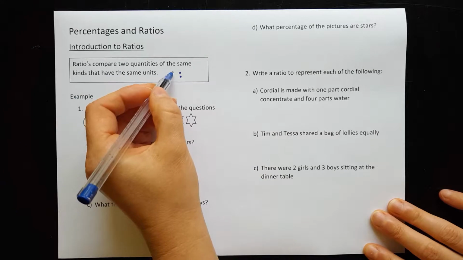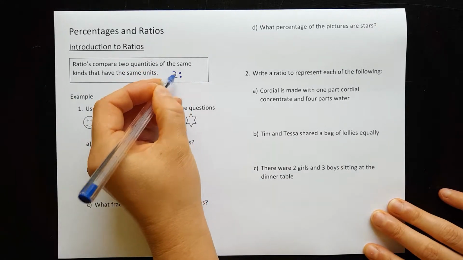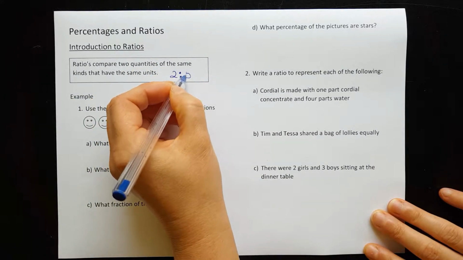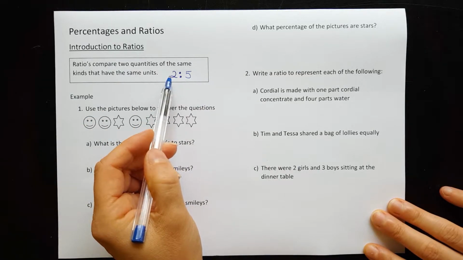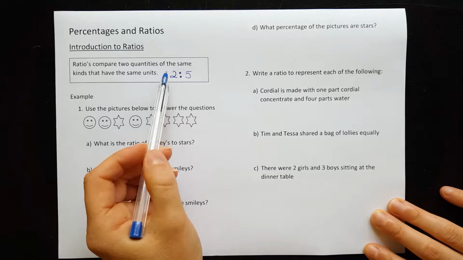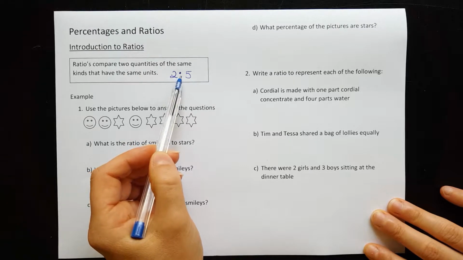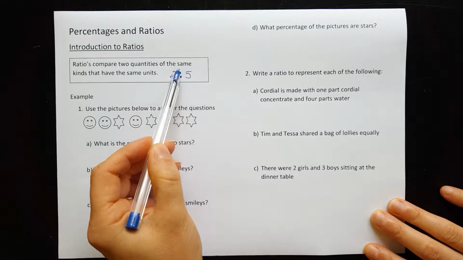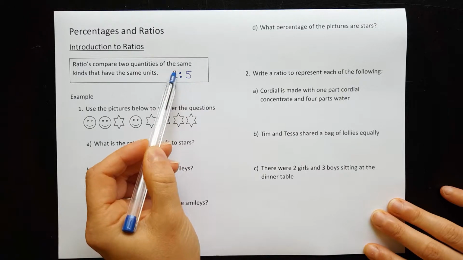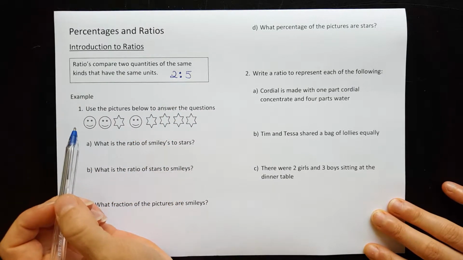You'll have a number on one side of the dots and another number on the other side. So that's an example of a ratio, and to say this, we would say 2 to 5. We say "to" when we're talking about the dots for the ratio.